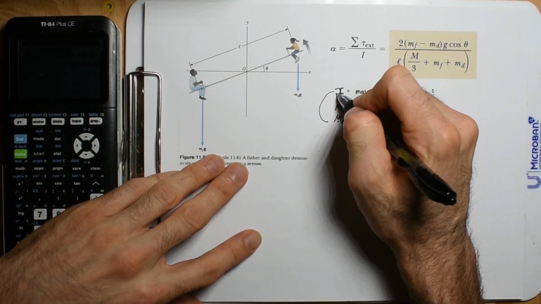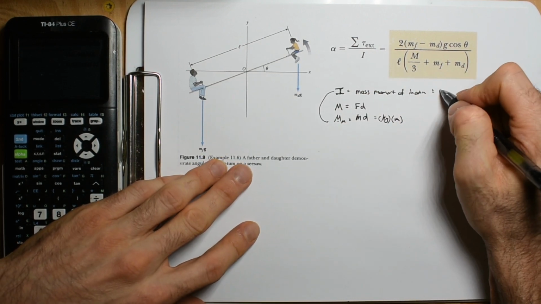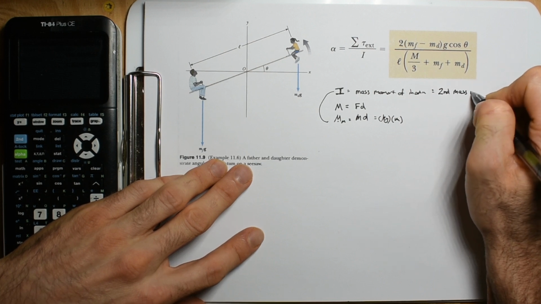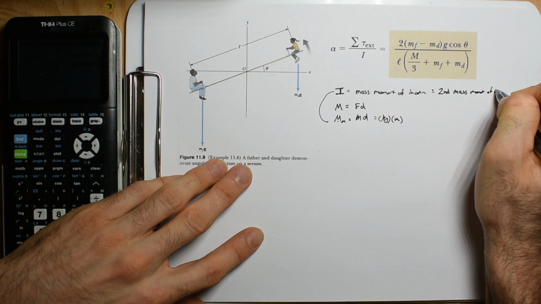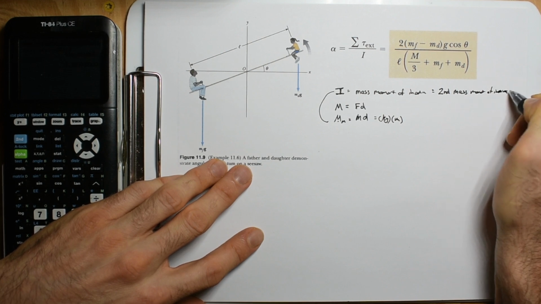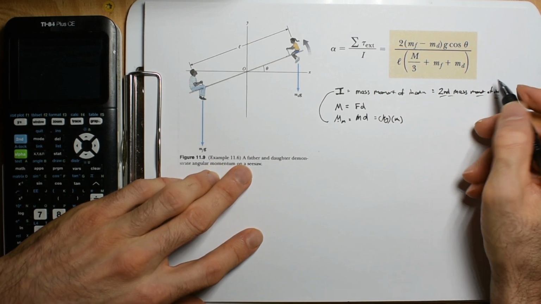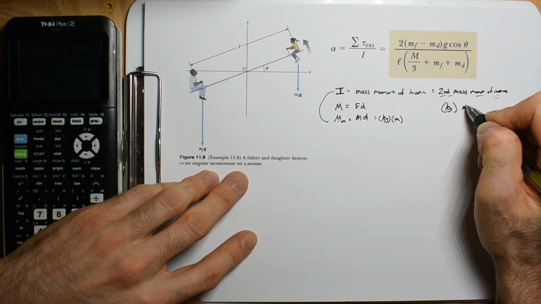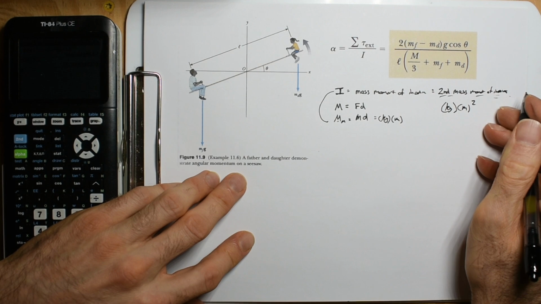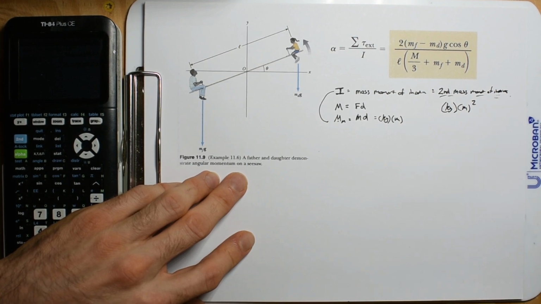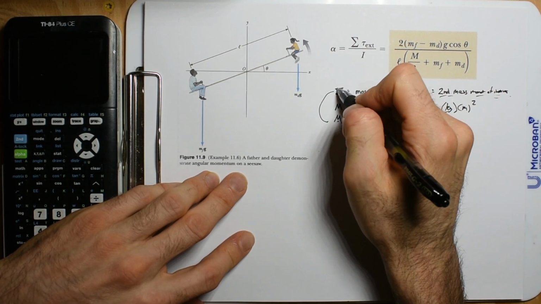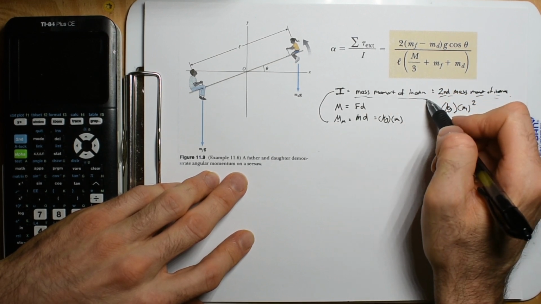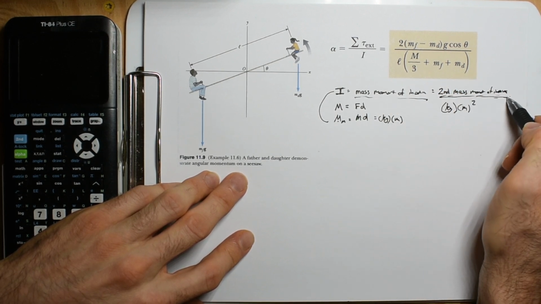Anytime you have moment of inertia, it's the second mass moment of inertia. And the second means that you take the mass in kilograms, take the distance in meters, but then you have to square it. You know what I mean? So that's what you're getting at. That's why labeling this as just inertia or even mass moment of inertia, it's the second mass moment of inertia.